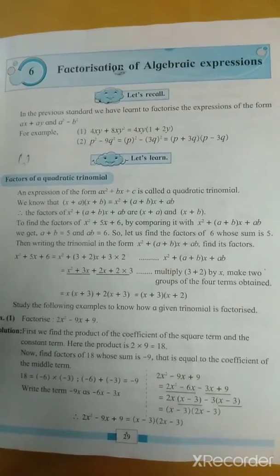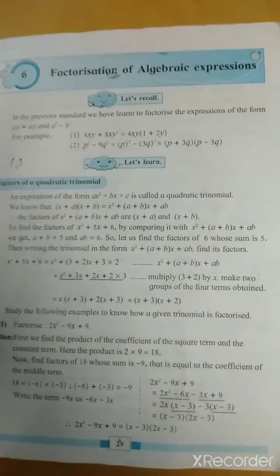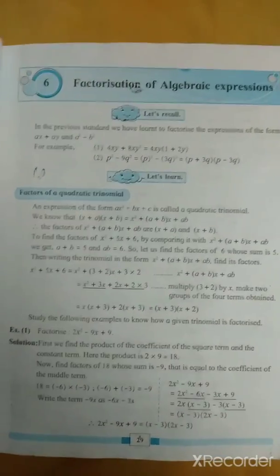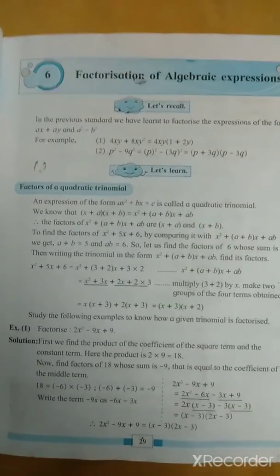Good day, students. Earlier we have seen chapter number 5 and completed with that. Today we will start with chapter number 6, that is factorization of algebraic expressions. In this chapter we will see how to factorize an equation.